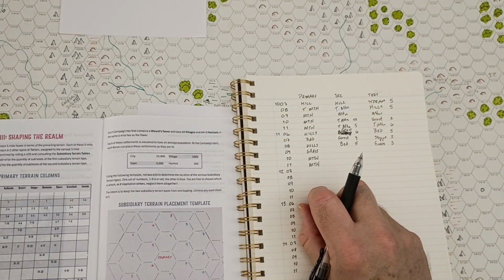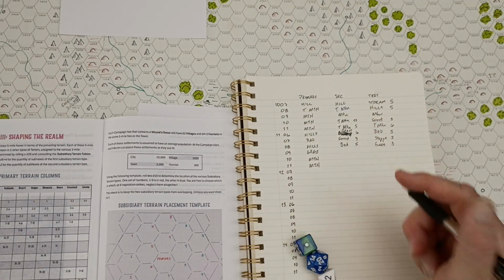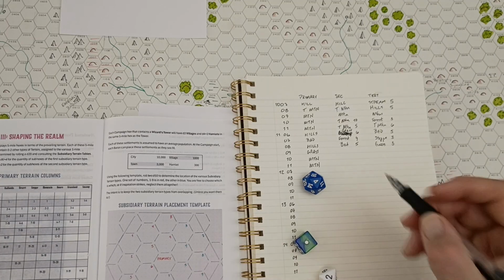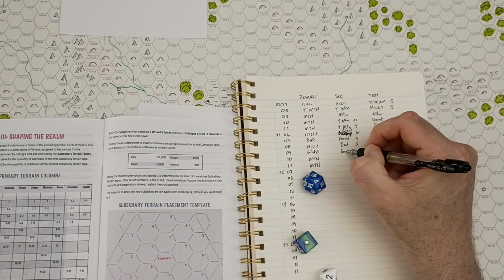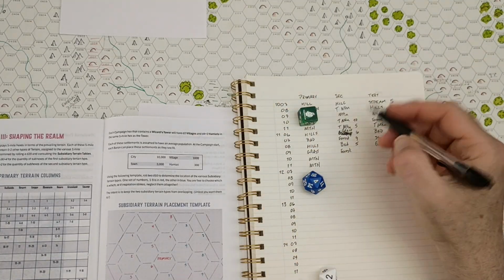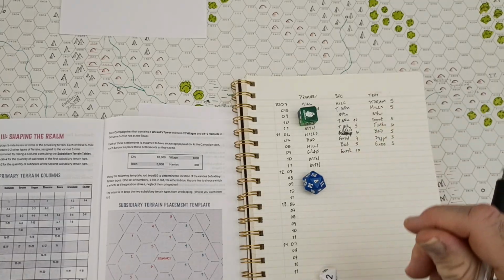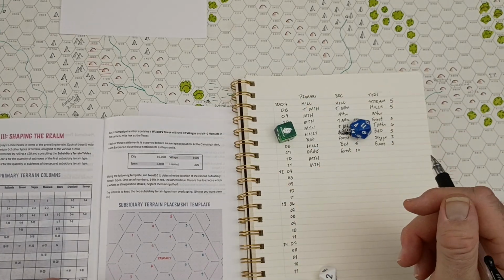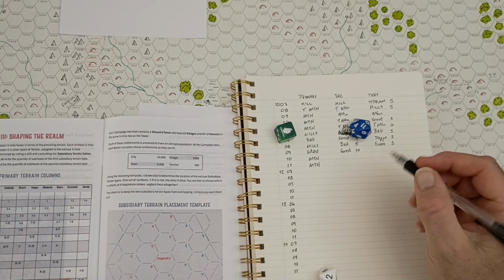Now we have grassland over here. Okay, grassland. Secondary is 4. That's going to be forest. And there are 6 plus 4, 10 hexes of forest. And then the tertiary is 11, which is more grassland.